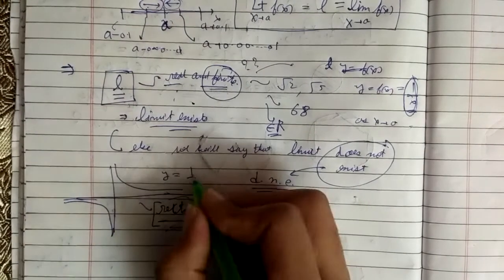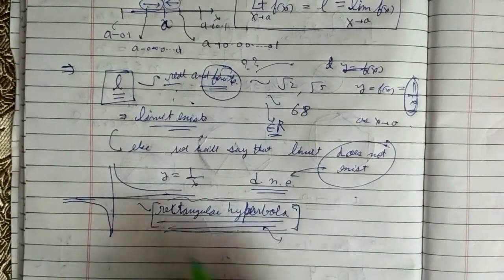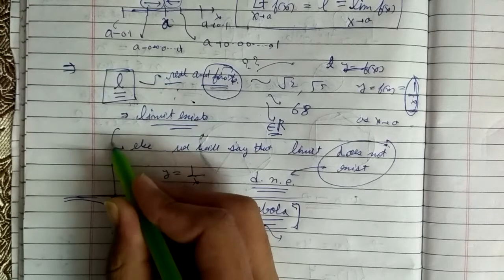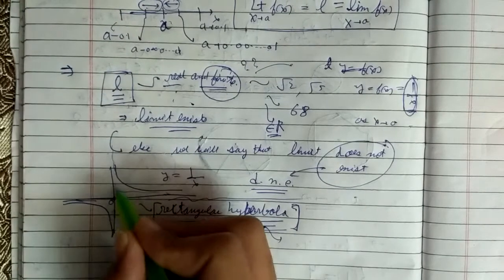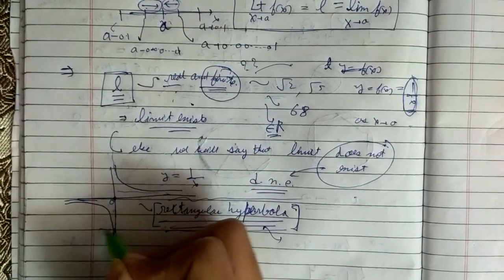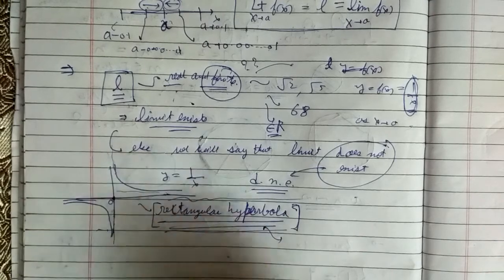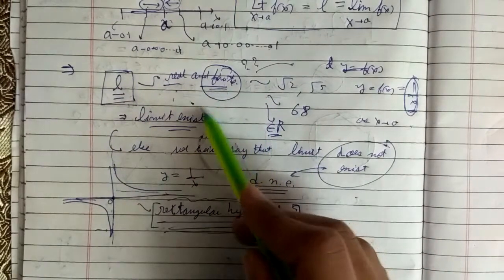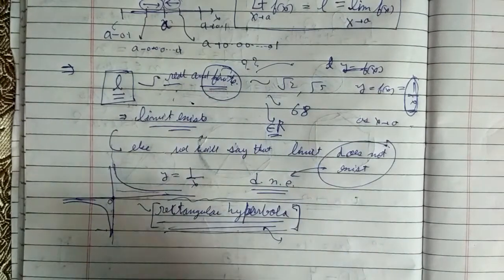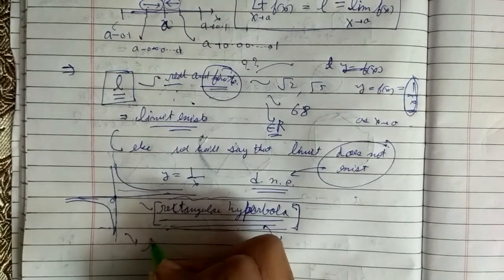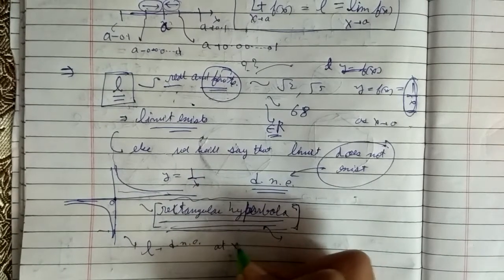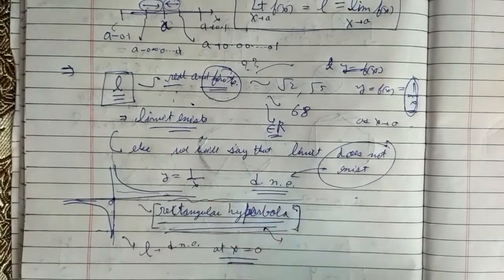So leaving aside this, we are interested that as x tends to 0, this graph approaches infinity from the right hand side, and minus infinity from the left hand side. So the limit is not finite, so we will say that limit does not exist. That is, limit does not exist at x equal to 0.